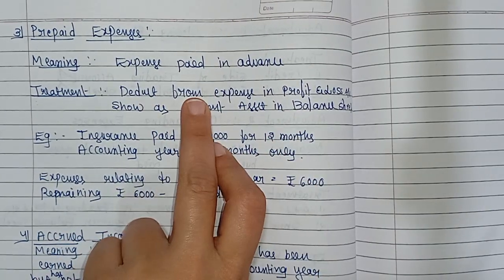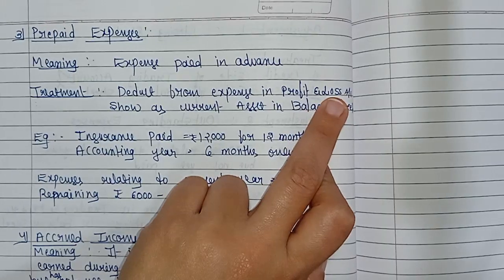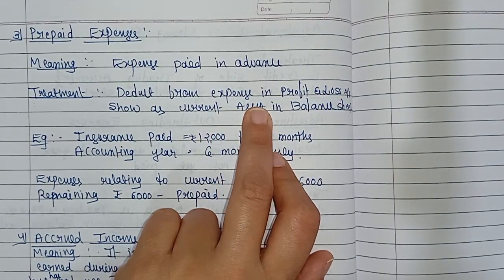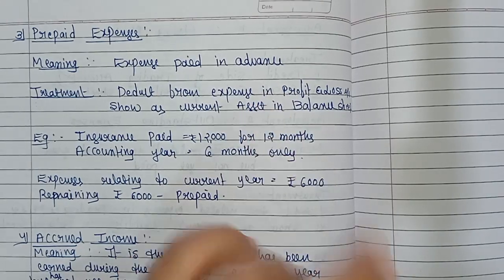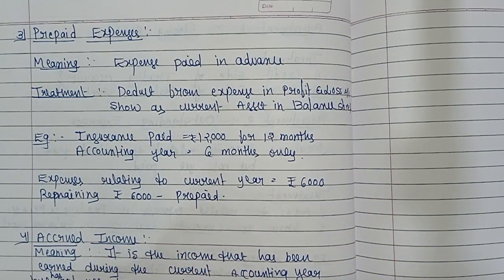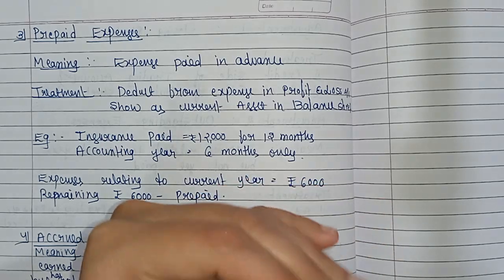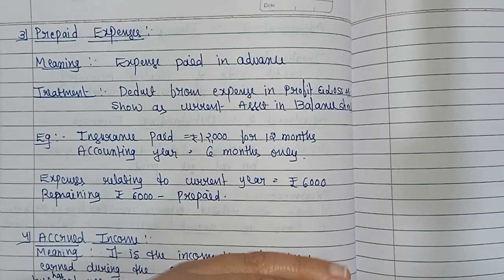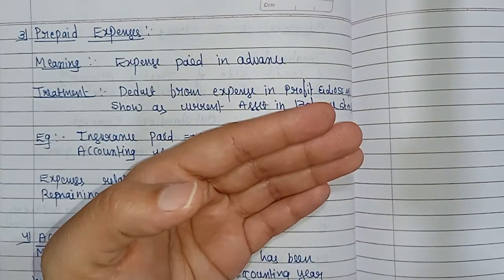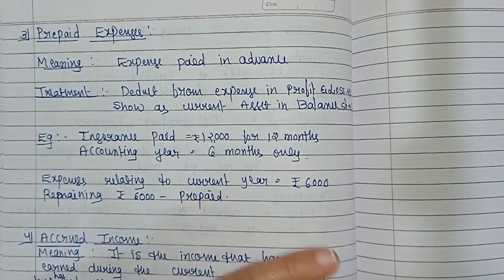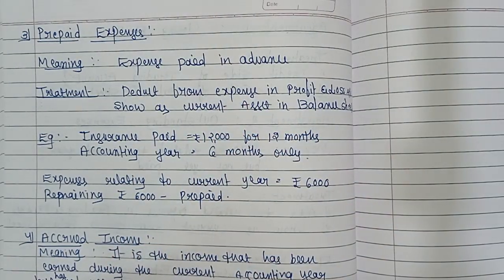See, deduct from expense in profit and loss account. Why we need to deduct from expense in profit and loss account? Because they do not belong to the current accounting year. If outstanding expenses means they belong to the current year, so we will add. But here prepaid means expenses paid in advance, means paid for another year. So we need to deduct from the expenses in profit and loss account because they do not belong to the current accounting year.